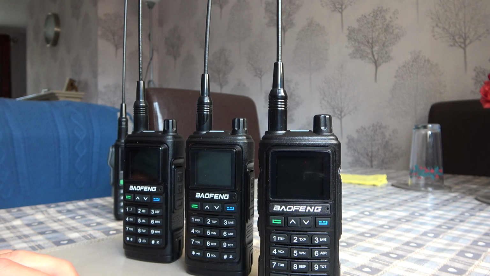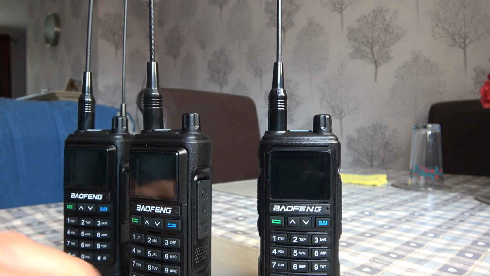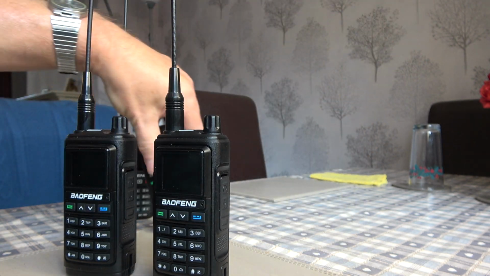And it can be quite confusing for people when they go to purchase these radios on the internet, which version they're buying, which version they're ordering, and which version they'll actually get. So, to look at them, round and round and round we go.